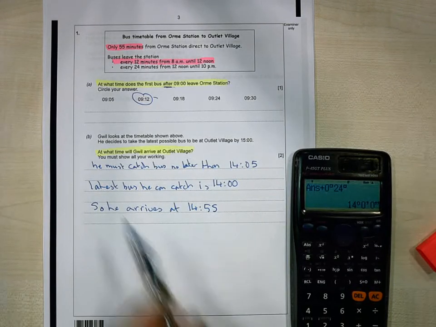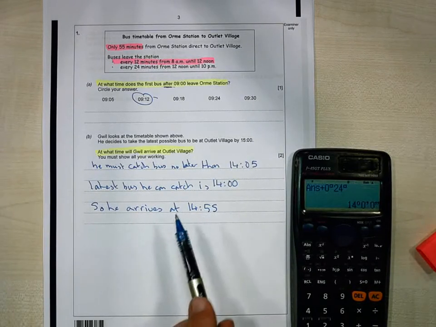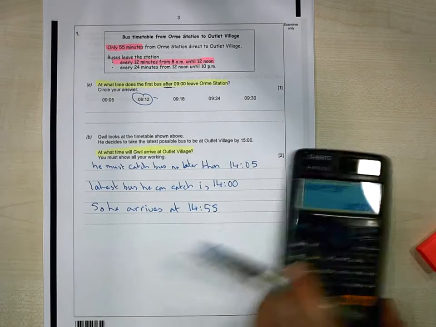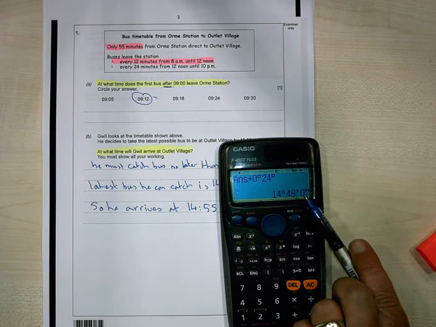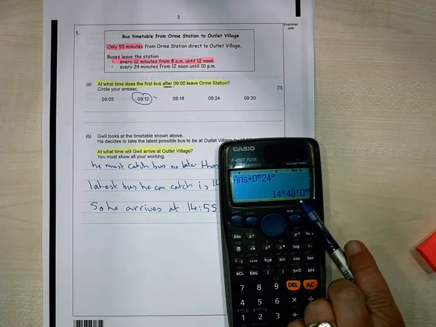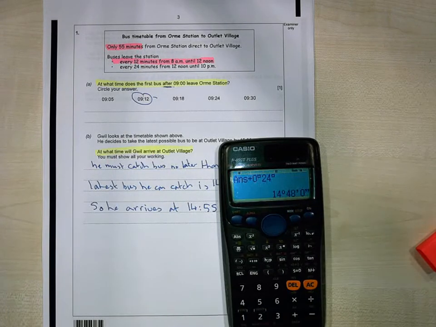That doesn't matter. The most common mistake students made was cycling through the times but going to that point, and saying they get there at 14:48, missing the fact that there's a 55-minute journey.